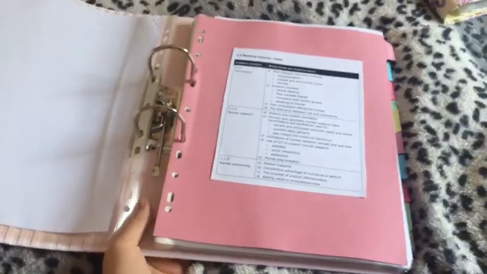Need to take my homework out for tomorrow in a minute. Better not forget that. Just put that down there.